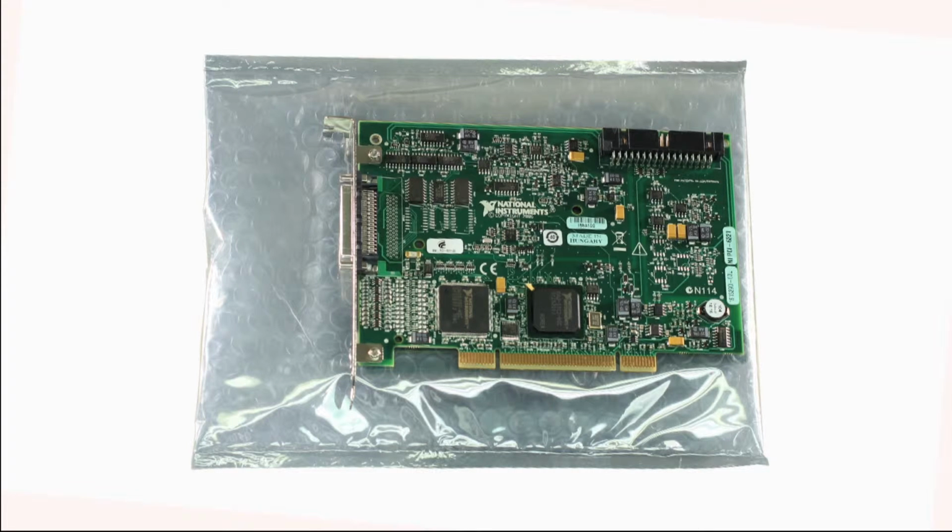The first step is to get the data acquisition card into the computer. The data acquisition card is responsible for converting the signals from the instruments into a digital format that can communicate with your software.